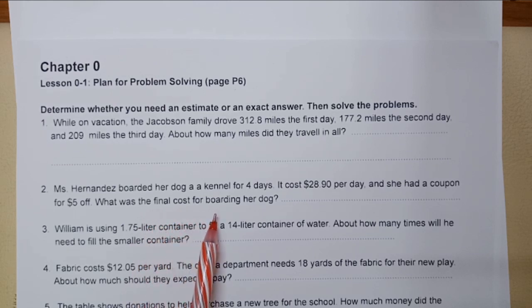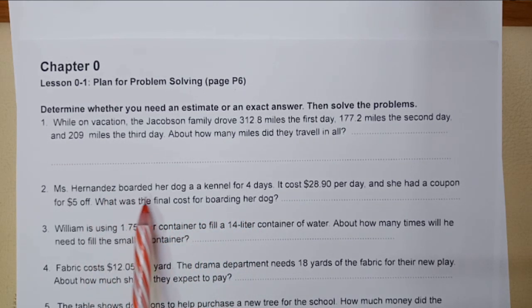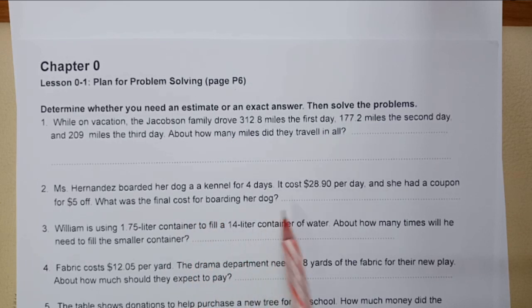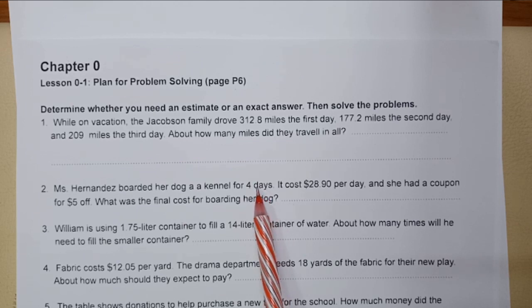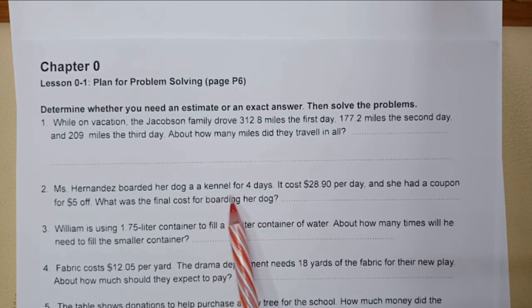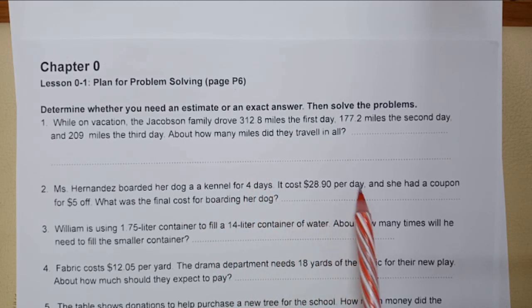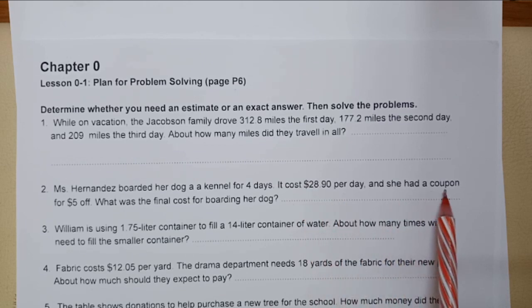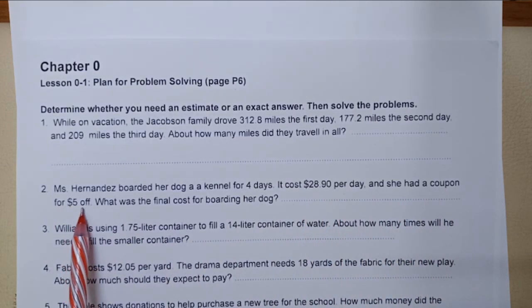What is the total cost for boarding her dog? This is the exact answer. How much does it cost per day? She is boarding for 4 days. The cost per day is this much. The coupon is $5 off.